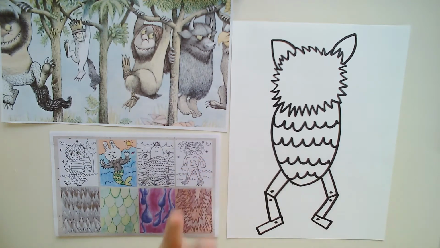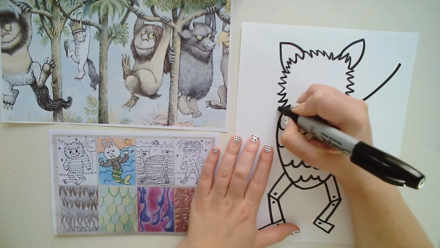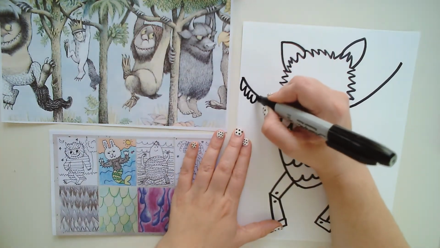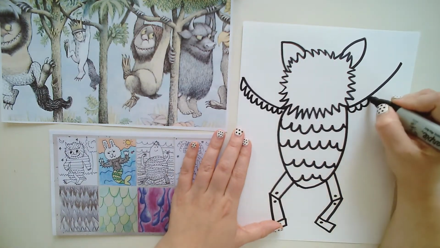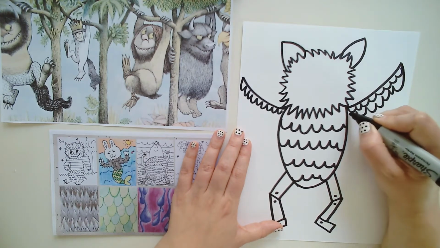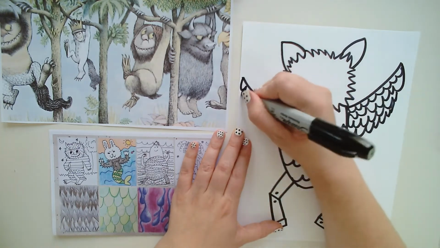All right. Now I think my wild thing can fly. So I'm gonna add wings to it. And I think my wings should have feathers, and bumpy lines can show scales, but they can also show feathers. So I've got some wings.